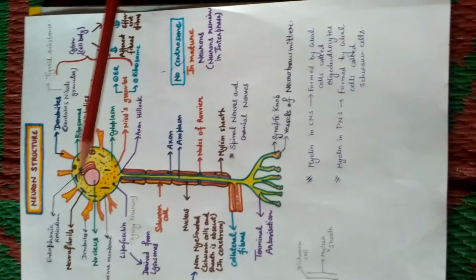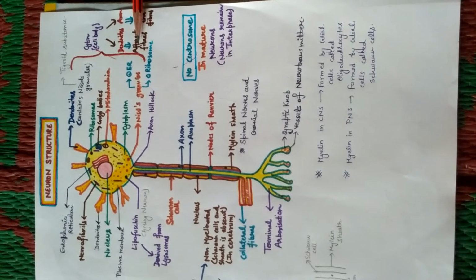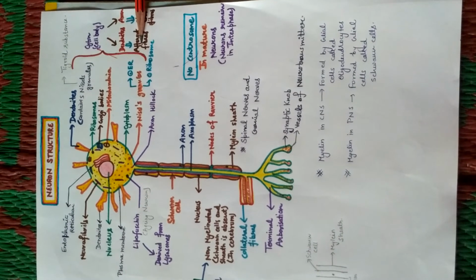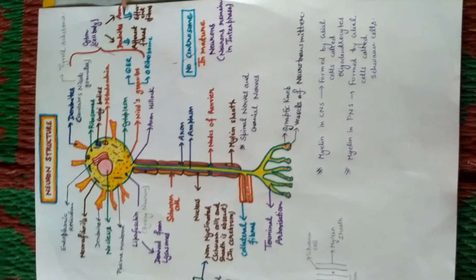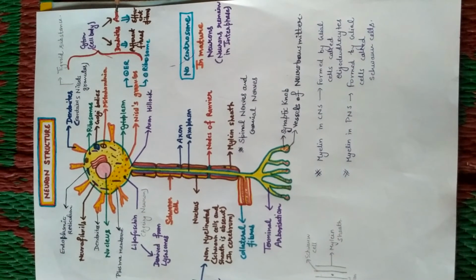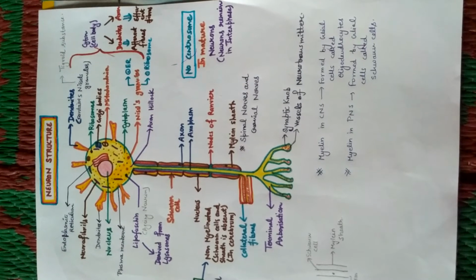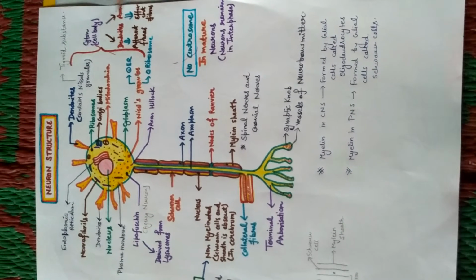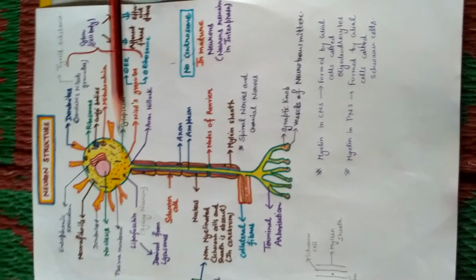And we can say that in the cell body, dendrites act as afferent fibers because they receive information and send it to the soma and then the axon. And the axon acts as an efferent fiber because from the axon information is sent to the dendrite of another neuron. So we can say axon acts as an efferent fiber and dendrite acts as an afferent fiber.